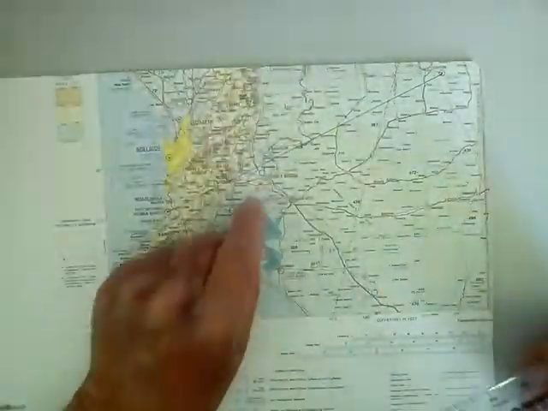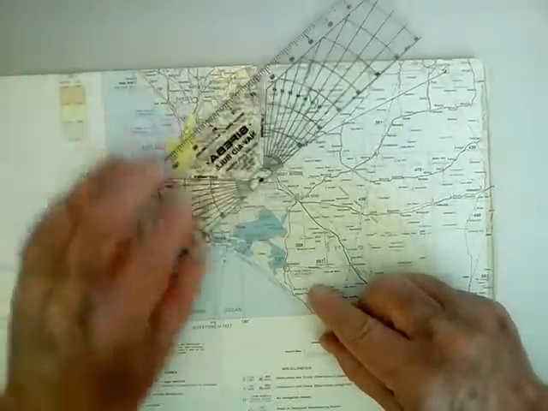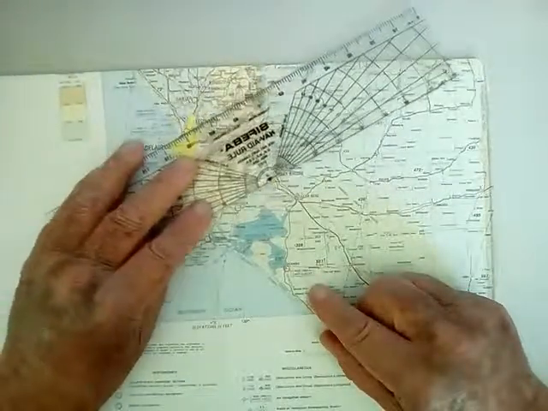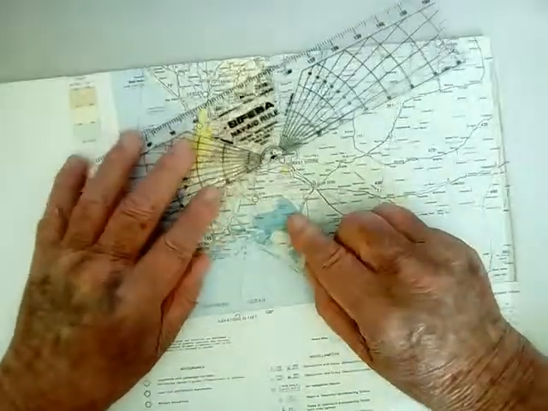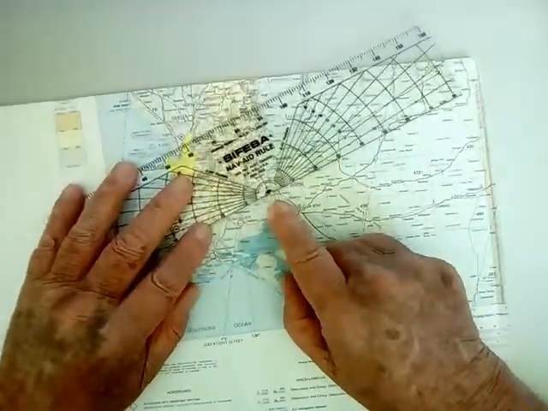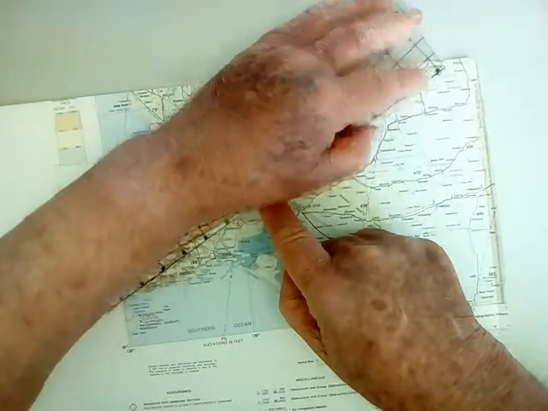Let's assume you were the other side of track. You've got a fix at a place over the city of Murray Bridge. Same procedure, except you turn the rule around. That's your fix there, Murray Bridge. That's where you've come from, your departure point.